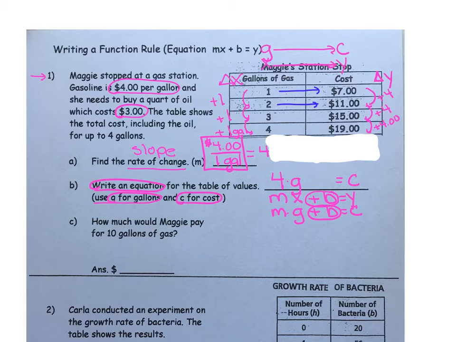Here we go. 4 times 1 blank blank equals 7. And then 4 times 2 gallons blank blank equals $11. What would you have to add each and every time to arrive at that output value of 7 and 11?